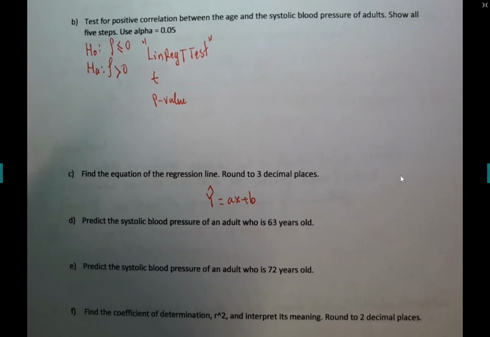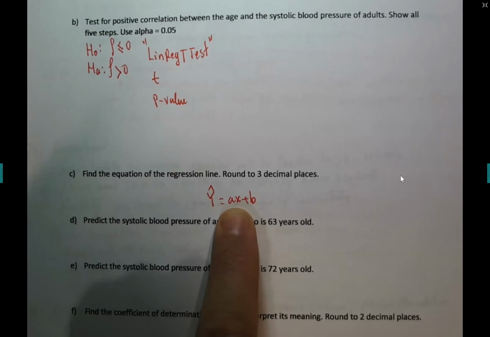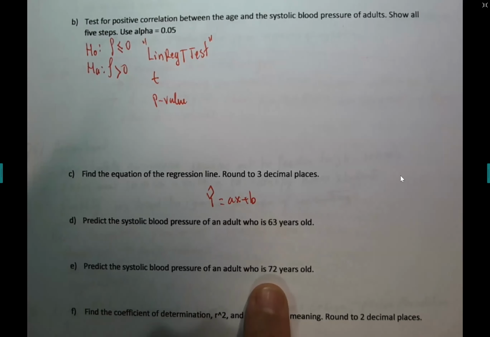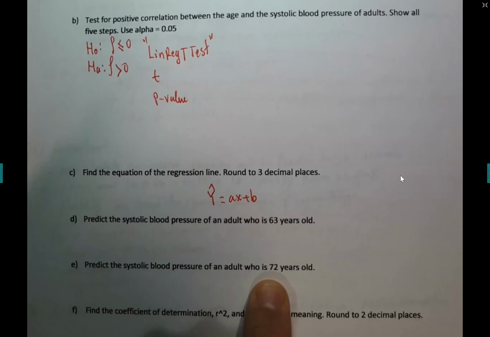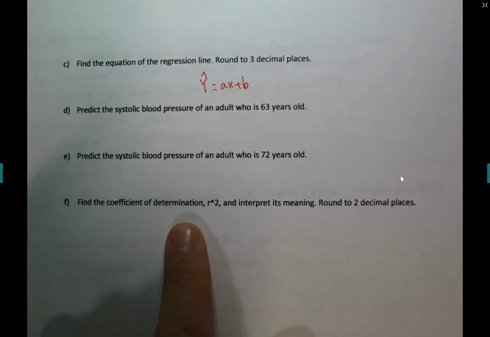Predict the systolic blood pressure for someone who's 63 years old. You go to the values of X and check that 63 is within the range. If it is within the range, you plug it into the equation. If not, you say not meaningful to do it. Same thing for someone who's 72 years old. And you can see the last question, very much the same as the practice assignment.